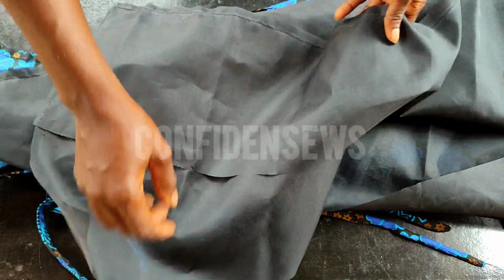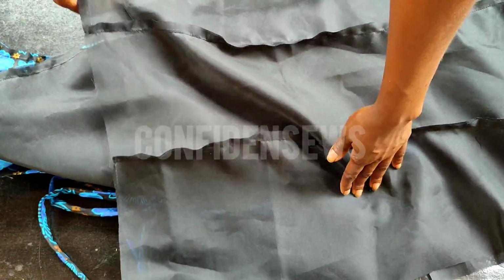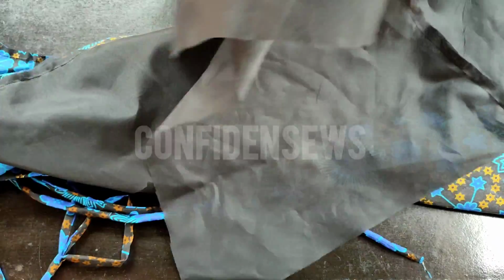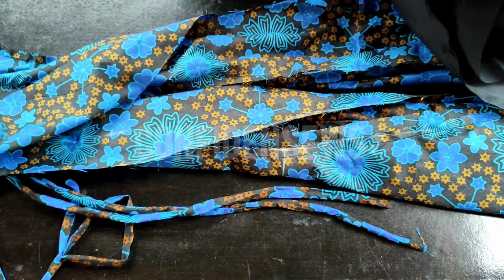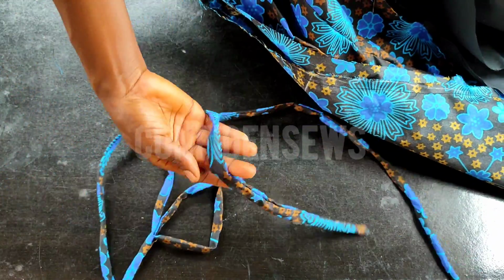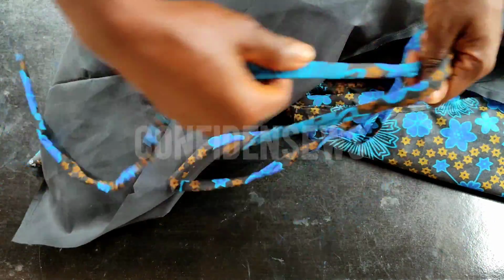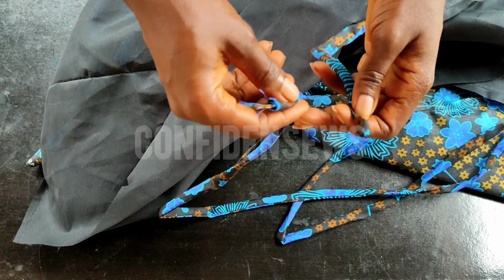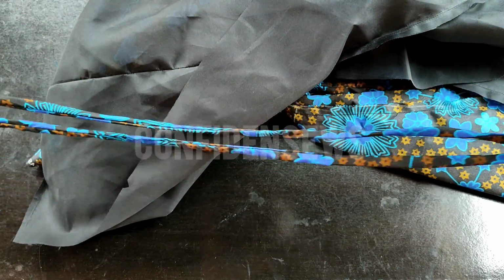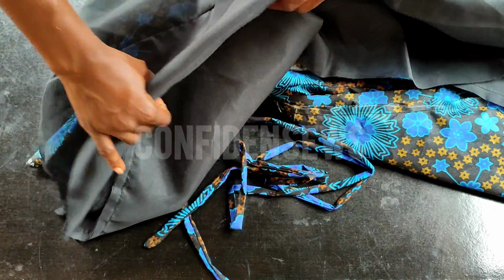So this is what it looks like after joining. This is what the lining looks like, and you can see that I'm yet to iron it out. So this is what it looks like all the way from the waist all the way down, right? And then I have the fashion fabric. Then I just cut out a strip of fabric and turned it out to have this rope. If you feel that this is wider, if you're going for a rope fastener, you can make it thinner than what I have here.